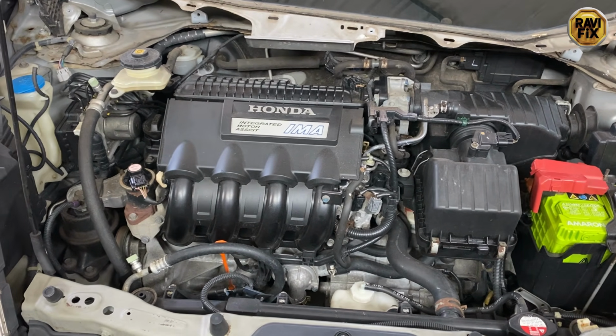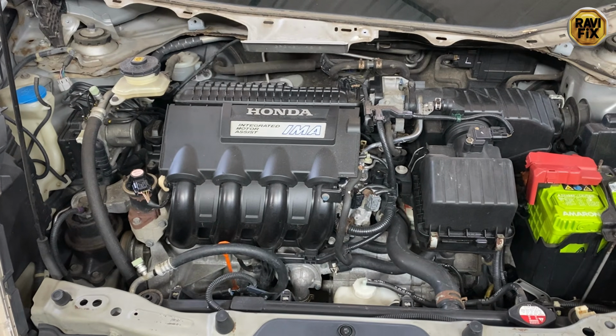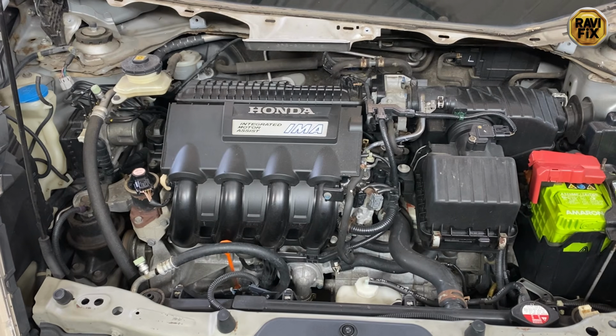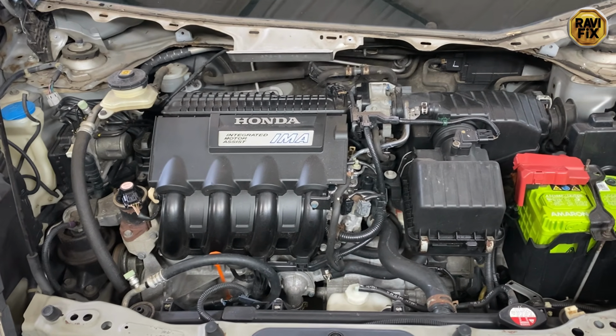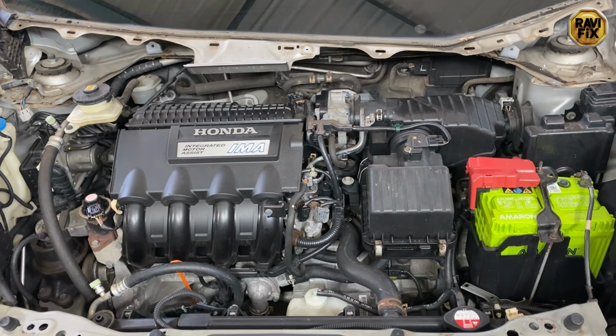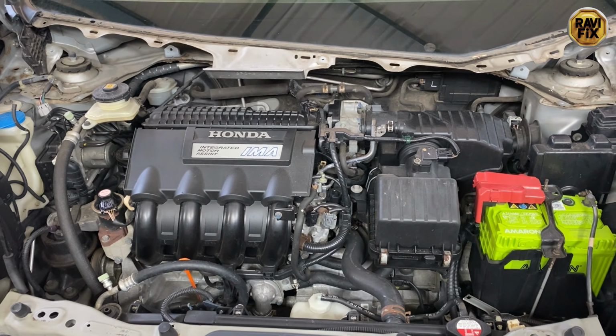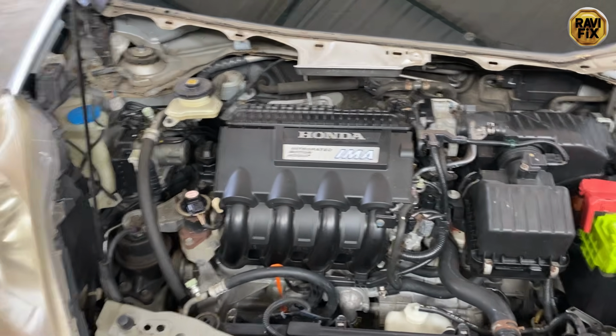One shop already changed the idle stop switch assembly, and nothing happened. Then the other shop asked to change the brake booster to solve the problem. But the customer doesn't want to waste money and time, and he brought this car here now. I have diagnosed the issue already, but I need to demonstrate it for you.